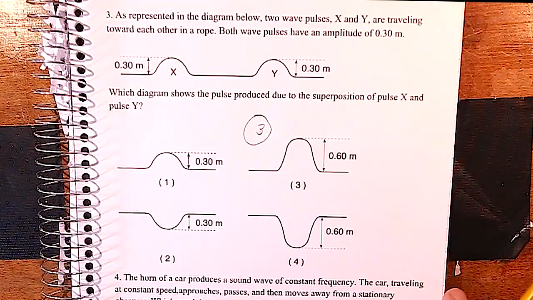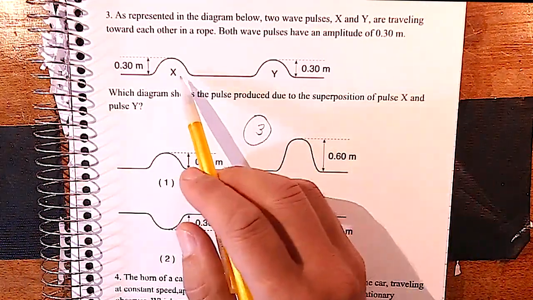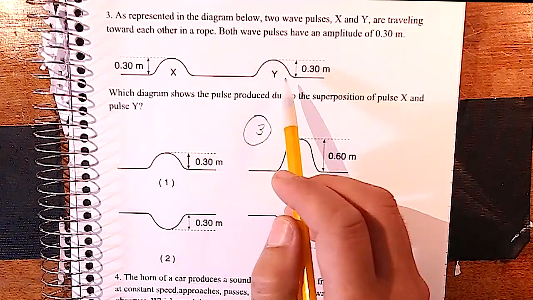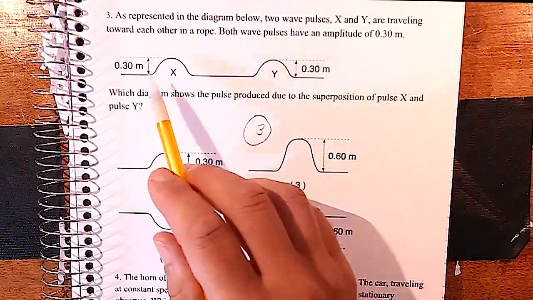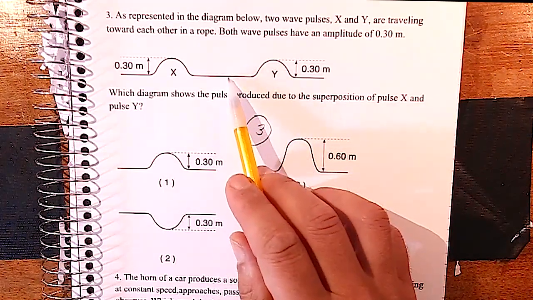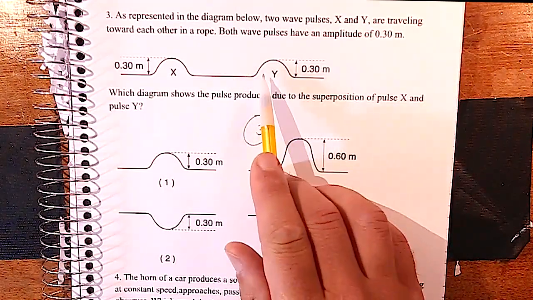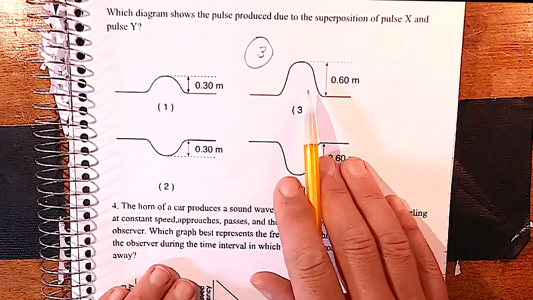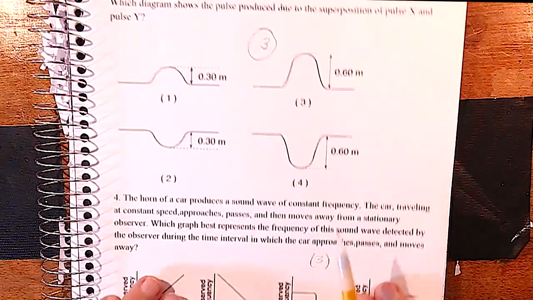Number 3 is a superposition problem. So we have wave X and wave Y traveling towards each other. Their amplitudes are going to increase while they collide. That's constructive interference. And they're going to produce a new wave that is 0.6 meters tall.